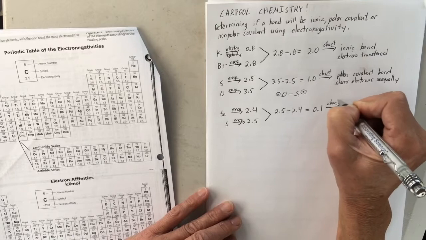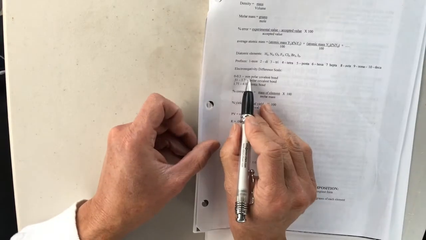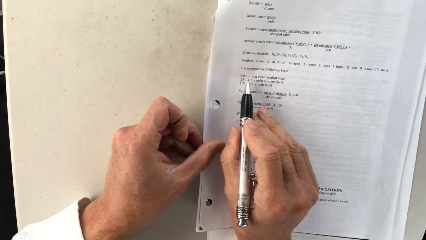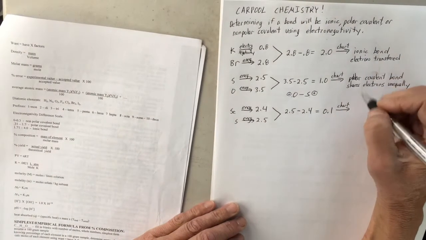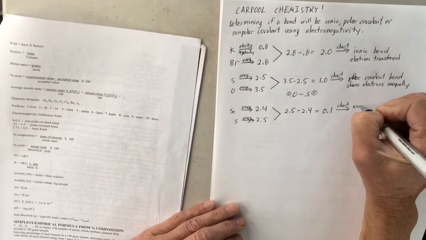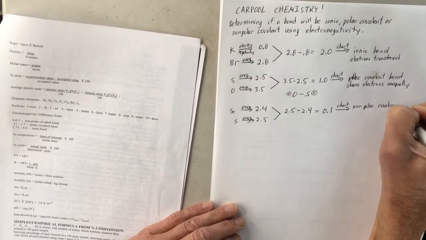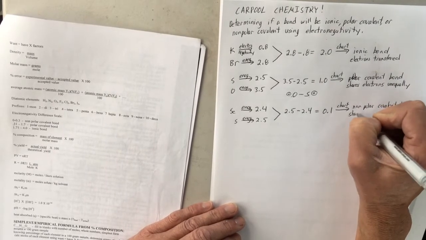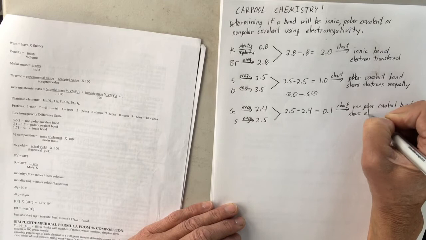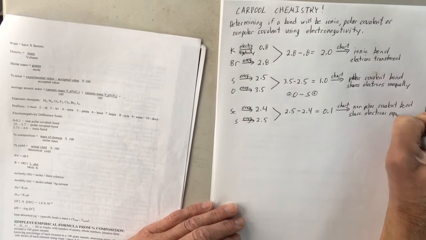And from our chart, 0.1 clocks in at a nonpolar covalent bond because it's between 0 and 0.3 electronegativity difference. So nonpolar covalent bond, they share their electrons equally.